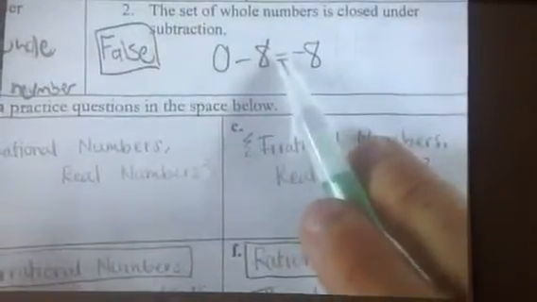Okay? Now, let's look at this one. The set of whole numbers is closed under subtraction. Is that true or is that false? Well, I'll tell you that that is false. And here's why. It says to give a counterexample for false statements. Well, let's take a whole number 0 and let's subtract another whole number 8. What do I get? I don't get a whole number, I get negative 8. Okay? Negative 8 is an integer. So anytime you subtract a whole number, you don't always get a whole number.